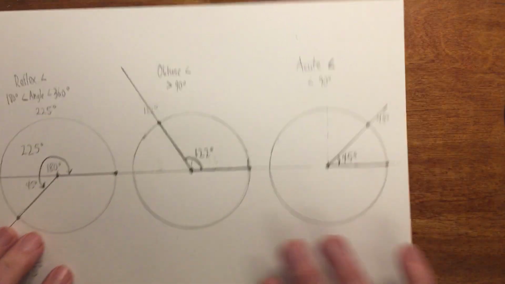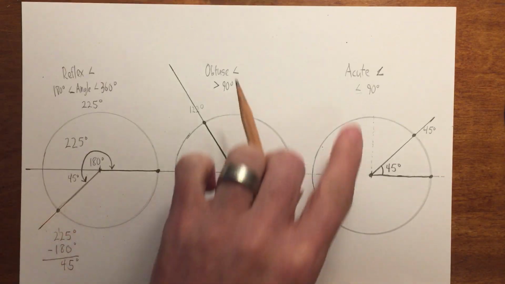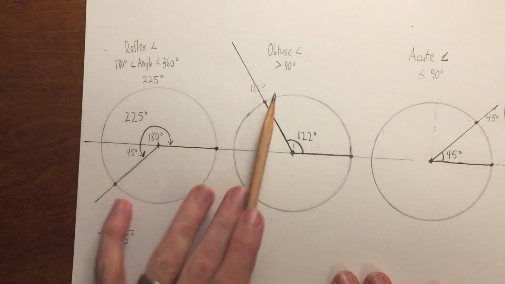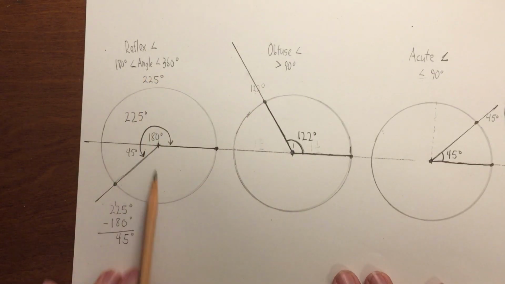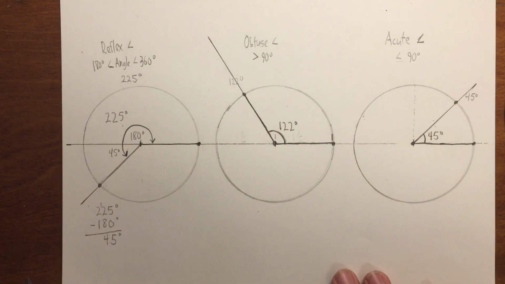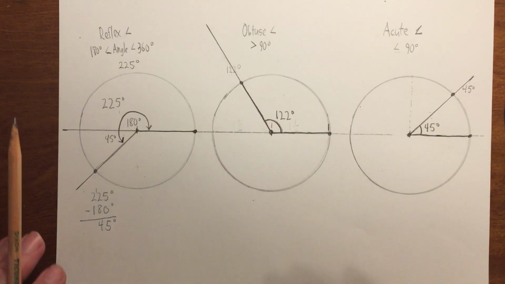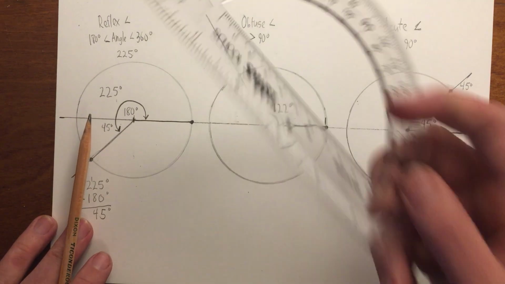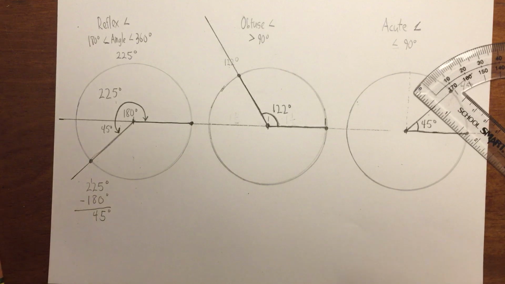Okay, so I've created 3 different types of angles. You're going to need to create a 45 degree angle, a 122 degree angle randomly, and another 225 degree angle, and you're all set there. Okay, don't expect it to be easy. It's going to be confusing. You're learning new things. Okay, learning can be hard. Good luck.